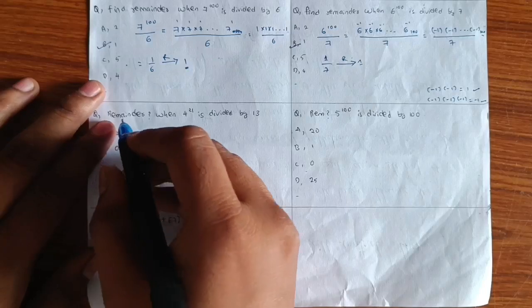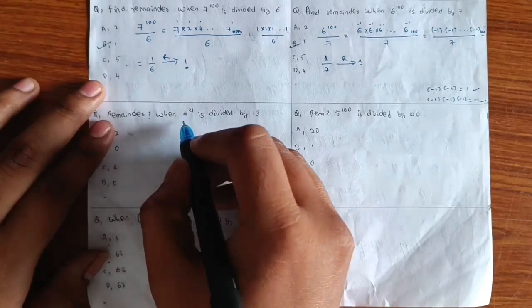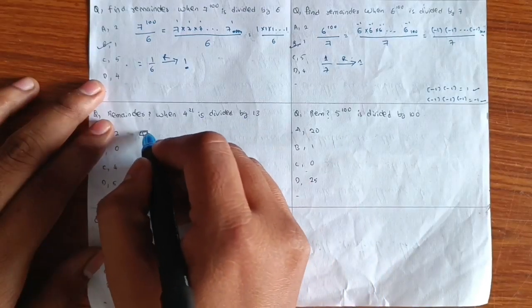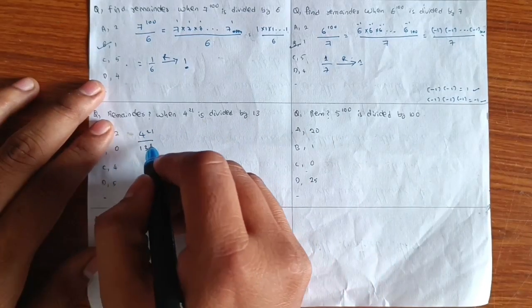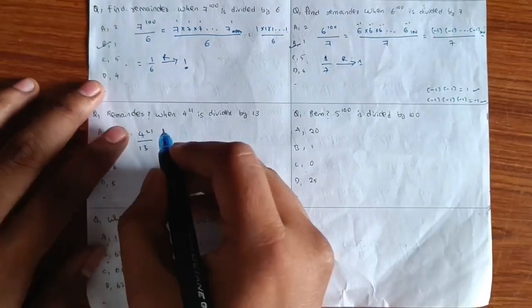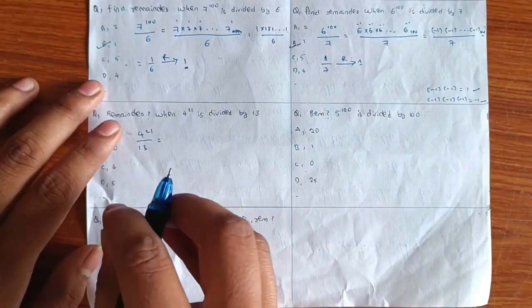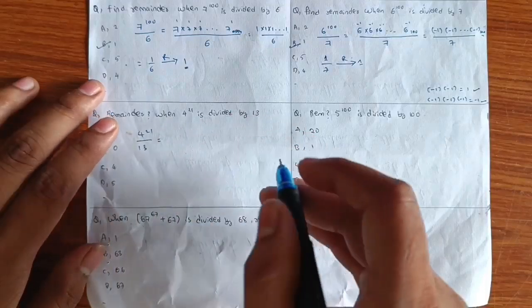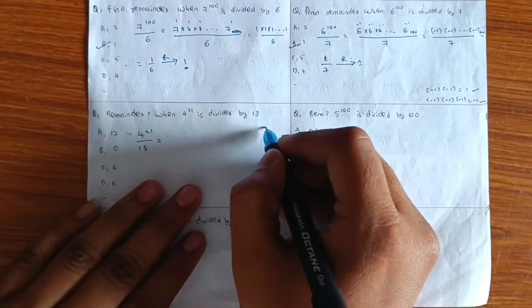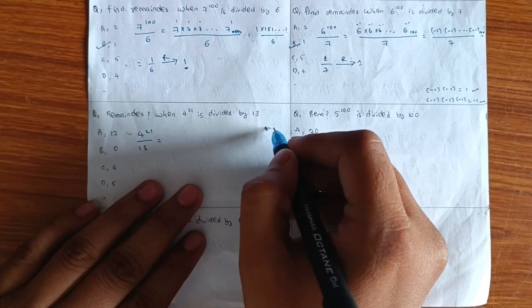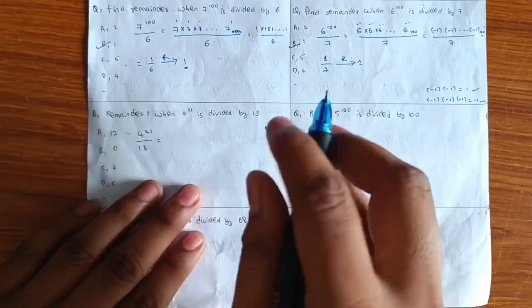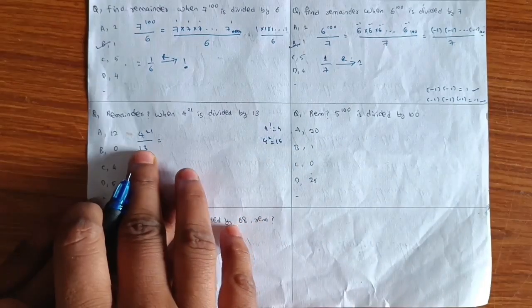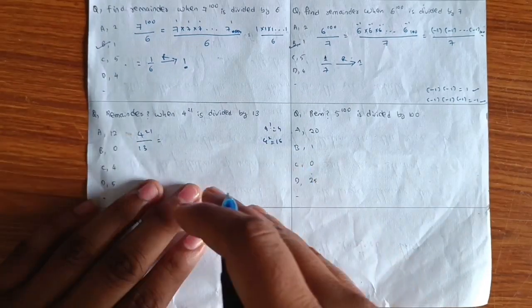The next question is: we need to find the remainder when 4 power 21 is divided by 13. I am splitting this 4 in terms of the near value of 13. So 4 power 1 is 4, 4 power 2 is 16. So 16 by 13, the remainder will be 3.